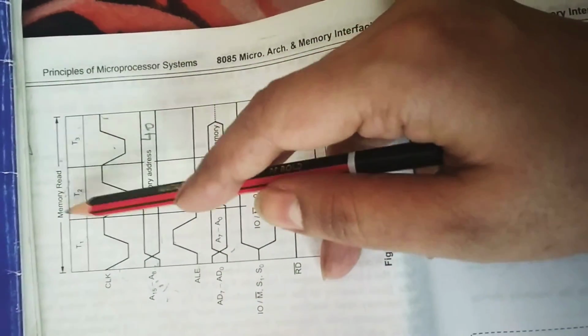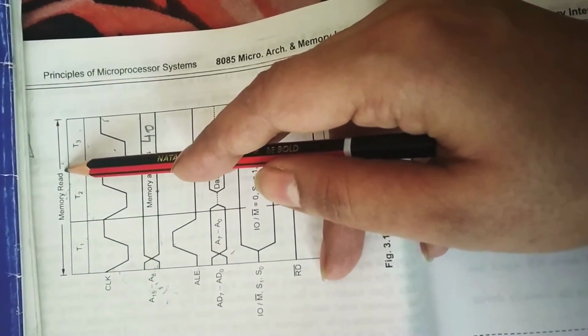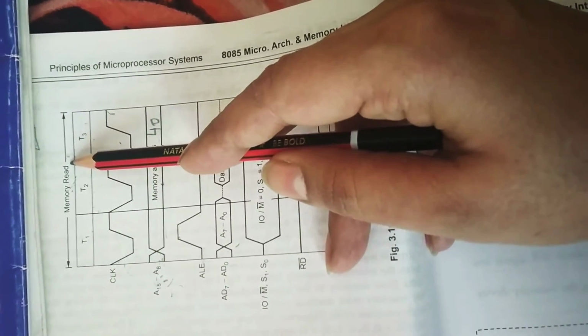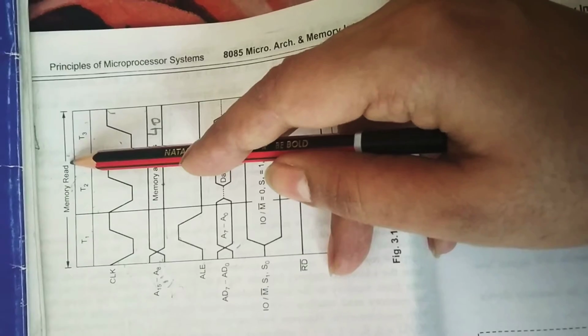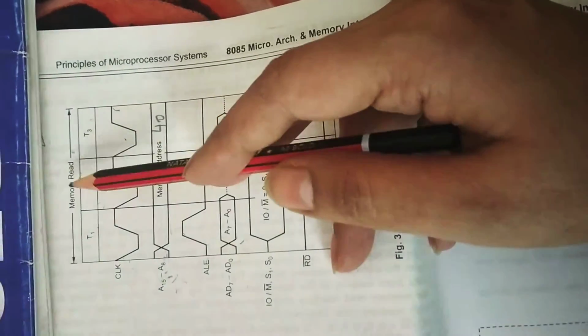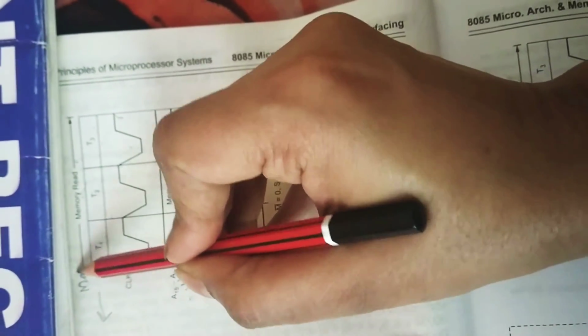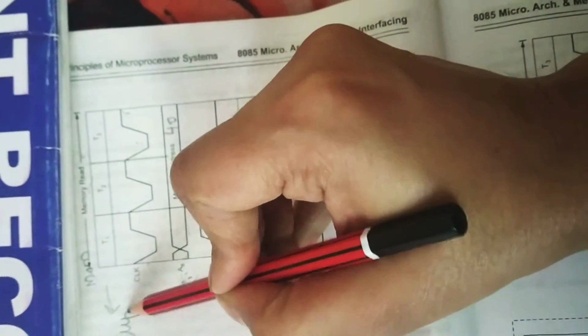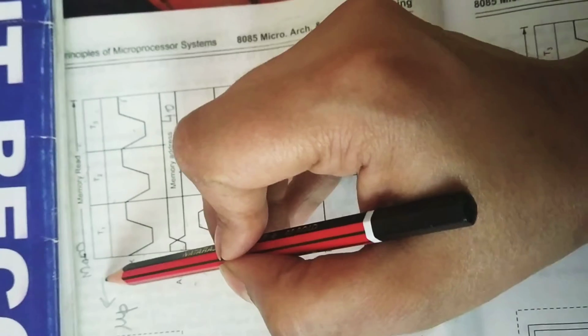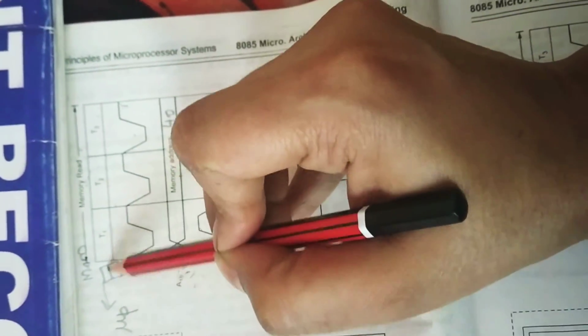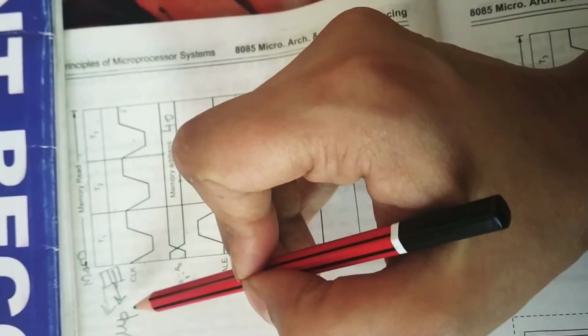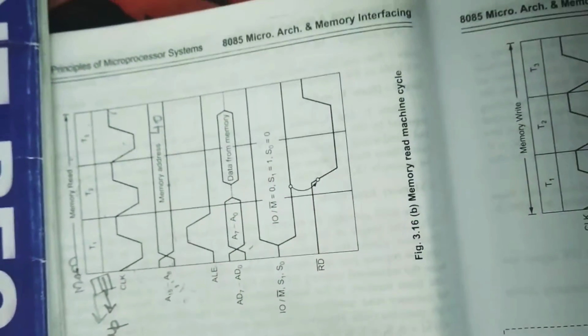Now for the memory read, it means the microprocessor is reading the data from the other peripheral device, and that means there is a flow of data from memory to microprocessor. If this is a memory, then from a particular address the microprocessor is getting the data.